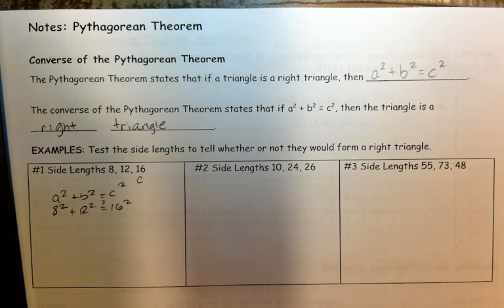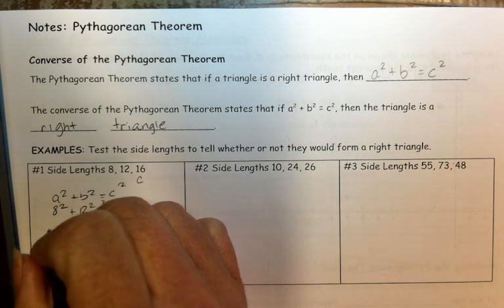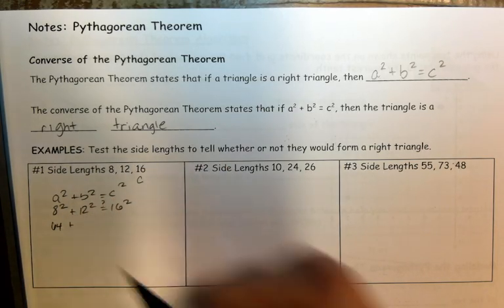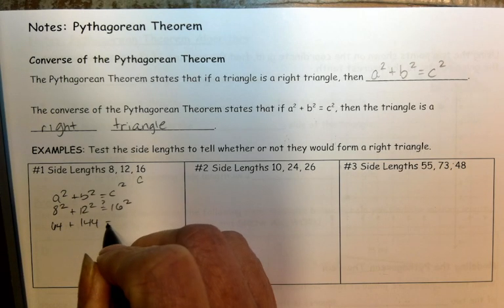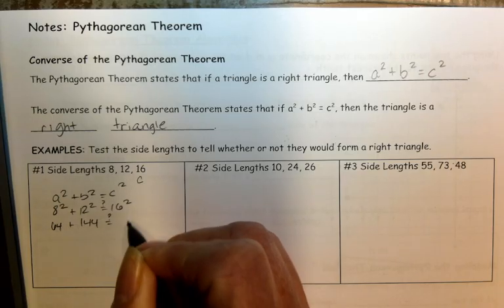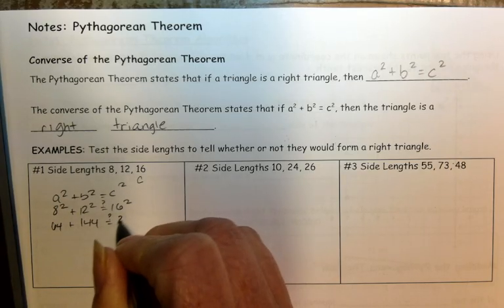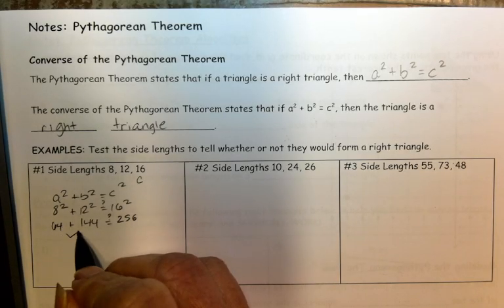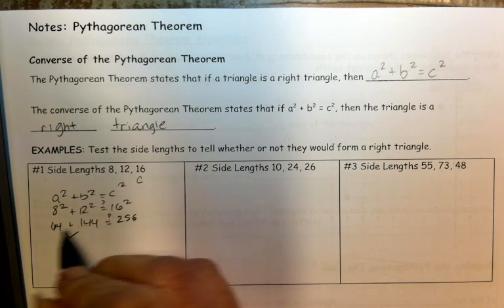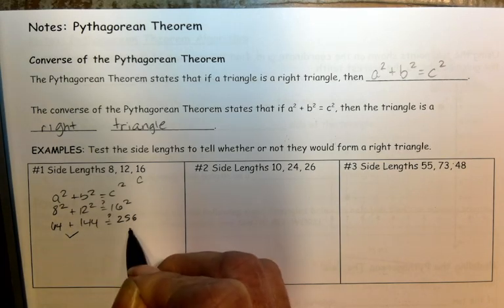So we're going to do our first one, which is 8 squared, and that is going to be 64. And then 12 squared, which is 144. And we want to know, does it equal 16 squared? And 16 squared is 256. So what we're going to do is check if the two areas of the legs add up to 256.